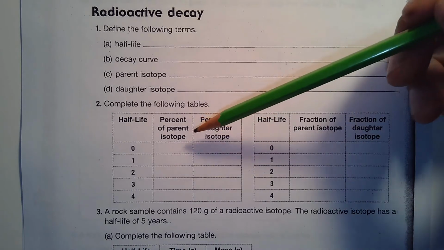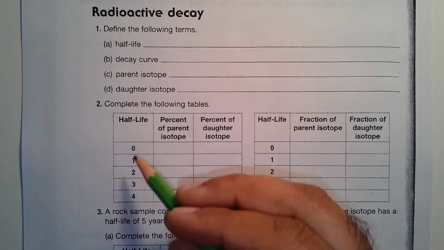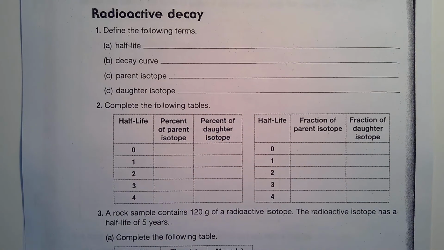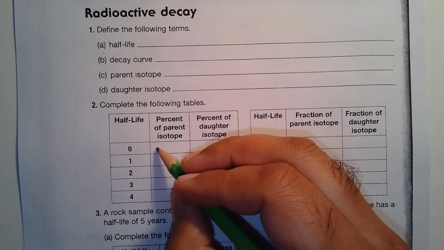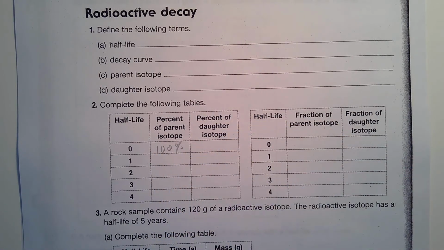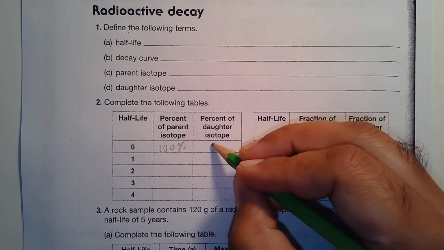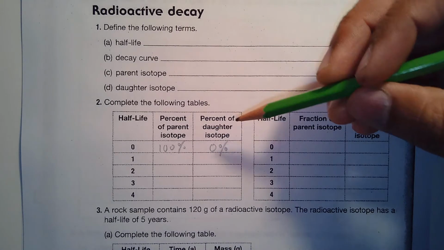So the parent isotope is the original isotope you're starting with. At half-life of 0, which refers to time 0, you would have 100% of your parent isotope, and you would have 0% of what we call a daughter isotope.